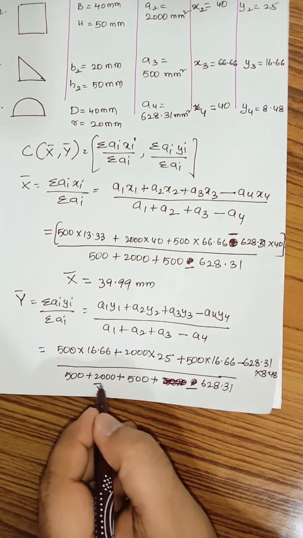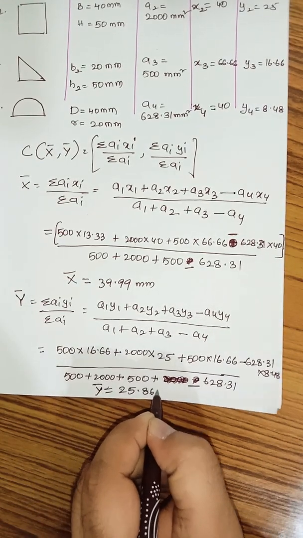Now calculating the value, y bar is equal to 25.86 millimeters.